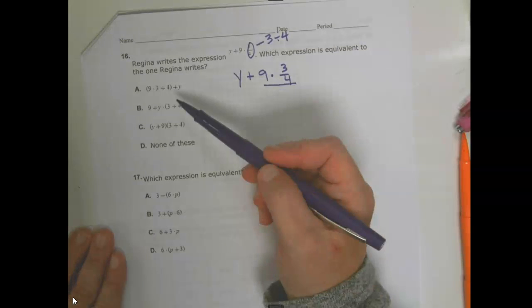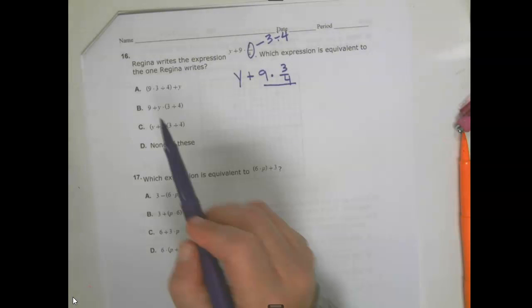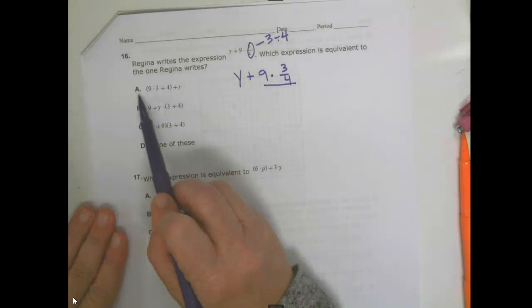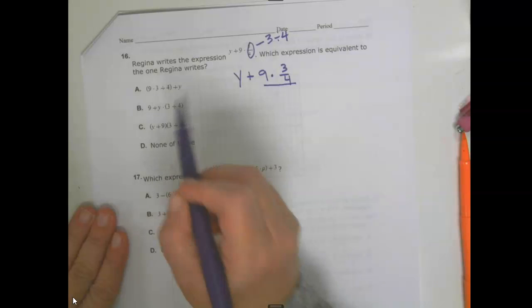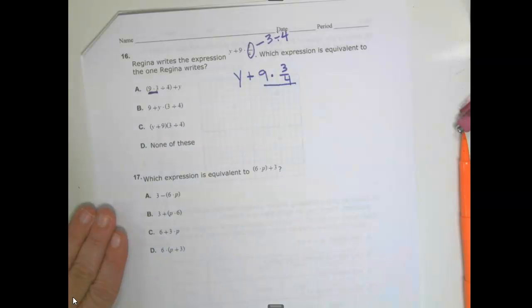So looking at each one of these, let's see if we can figure out which one we know definitely will not work. If you start solving this, 3 divided by 4, with the order of operations, you're going to have to do 9 times 3 and divide by 4.